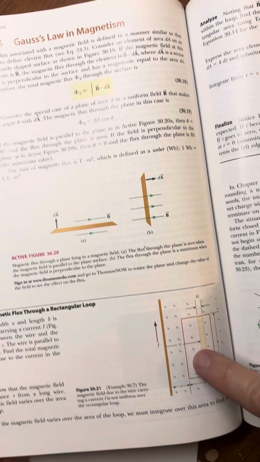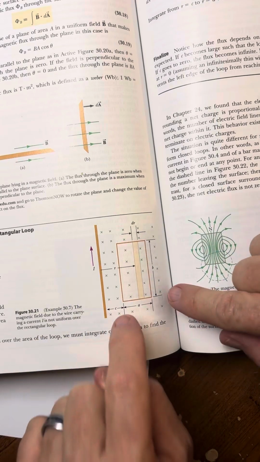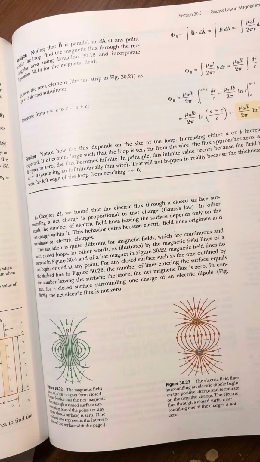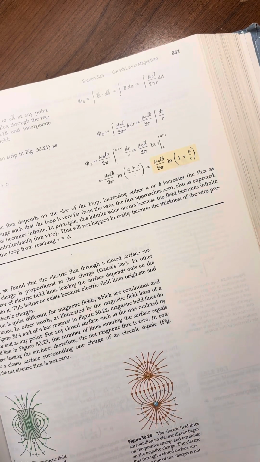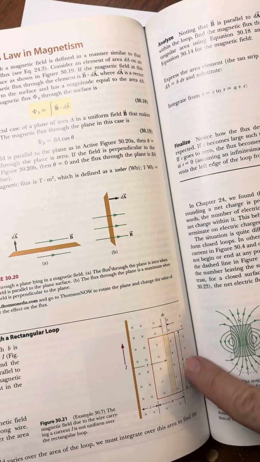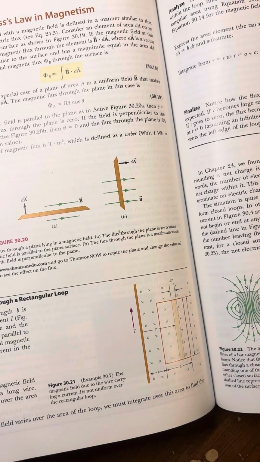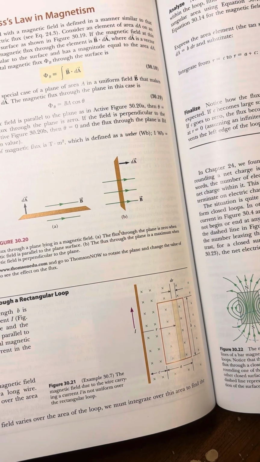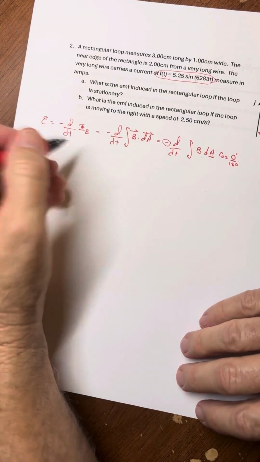Yeah, right here. Here we go. And so the author does do this calculation and comes up with this equation here. Now his A and C might be a little bit different. My A and B are a little different than his, backwards, but his C is the same. But that aside, let's see what we get, and hopefully we get the same thing.